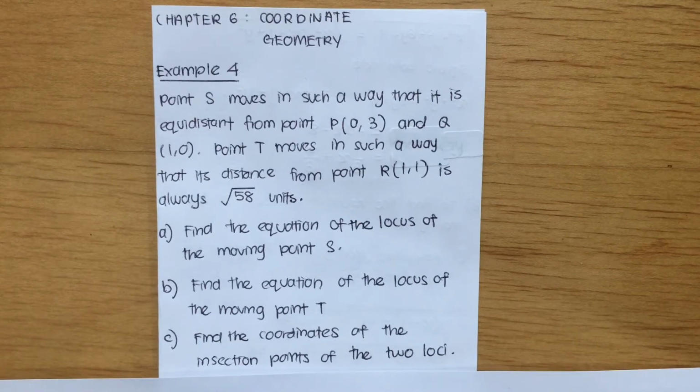I hope you will attempt this question in the future. If you could manage to solve this question, well done guys. But if you can't solve this question, no worries. I'm going to show you the step-by-step working and the solutions now. Alright, without further delay, let's jump to the solutions now.